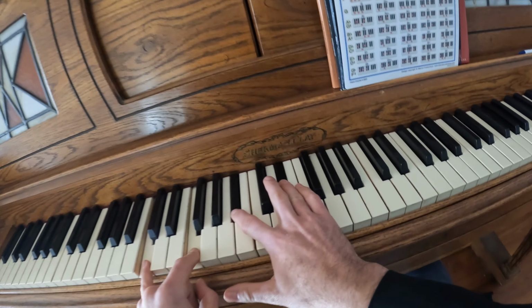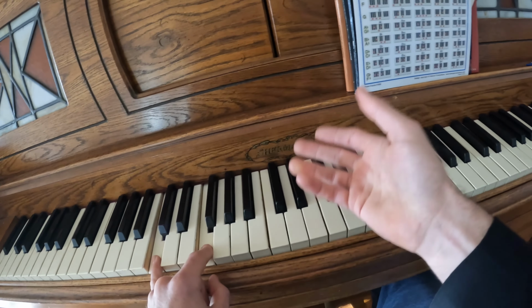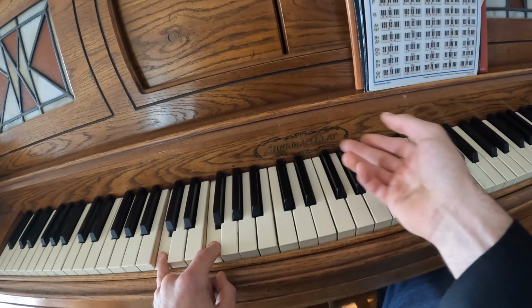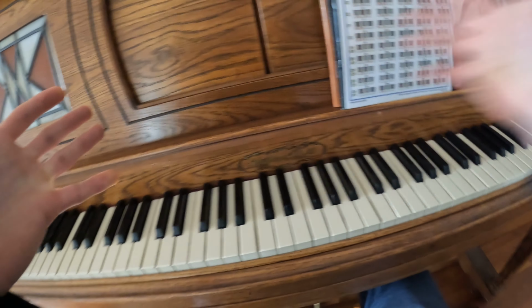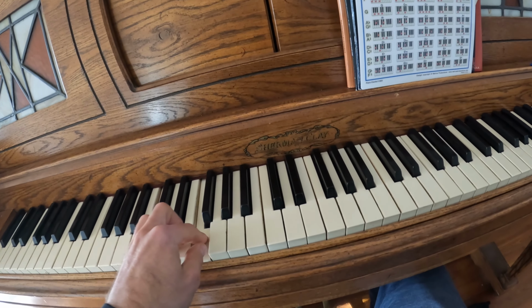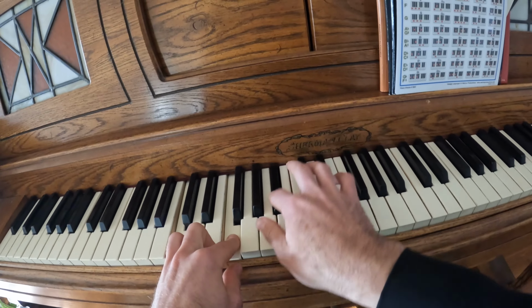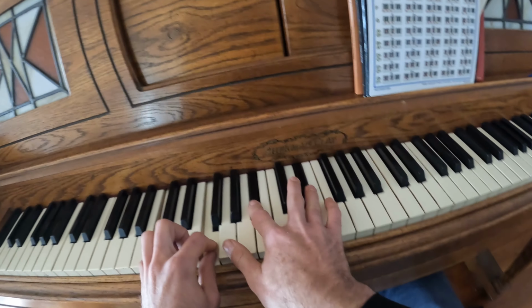Now, you may have noticed that we've now broken out of an octave. So every time I go out of the octave, I'm going to flip this note down an octave so that we normalize back into the same octave. So here's a fourth, here's another fourth, here's another fourth. Now that's broken out of the octave, so I'm going to flip it back in.